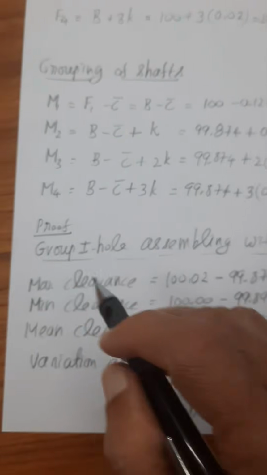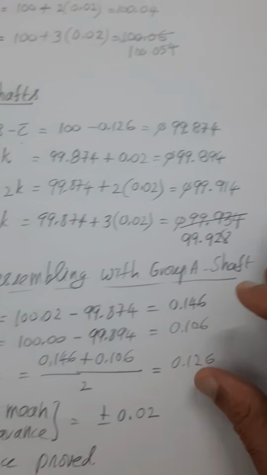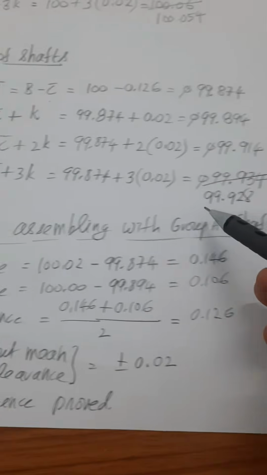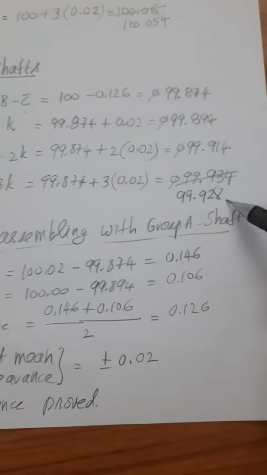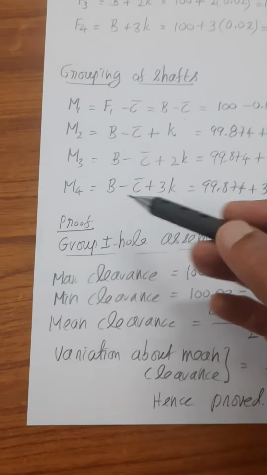So the M4 is equal to 99.928. We don't have to see the further limits because this itself is covering the upper limit of the shaft. So this is how we have to group the shafts.